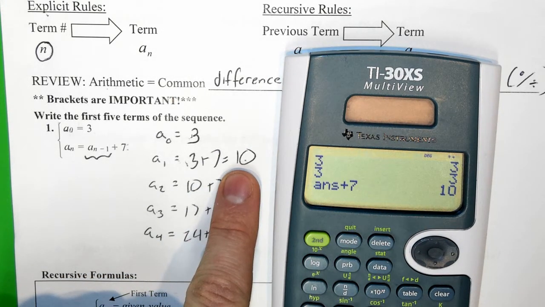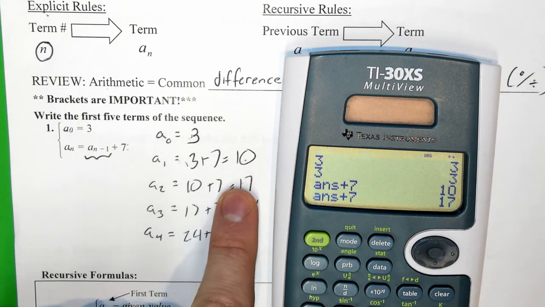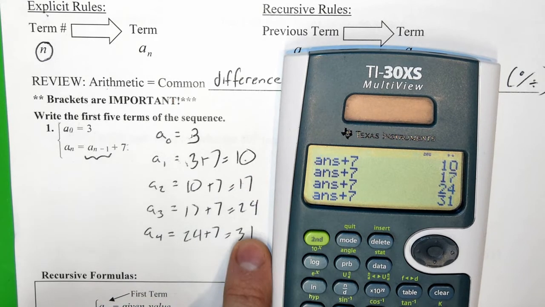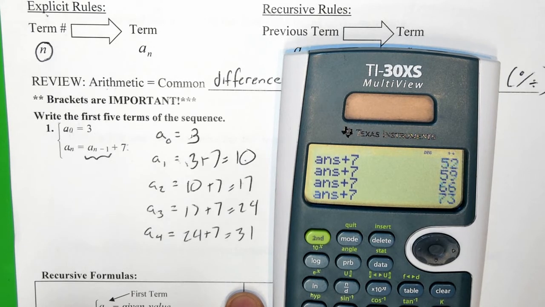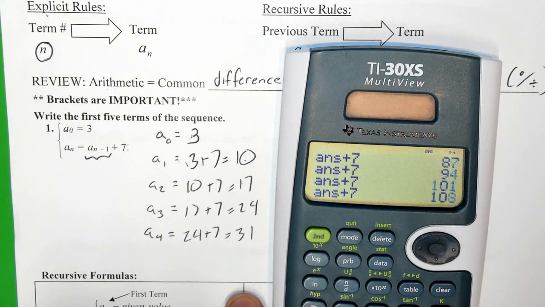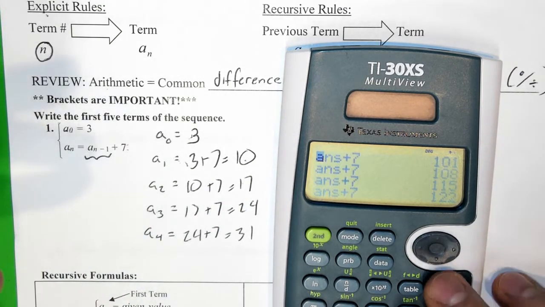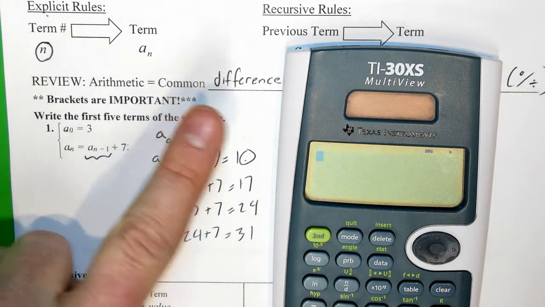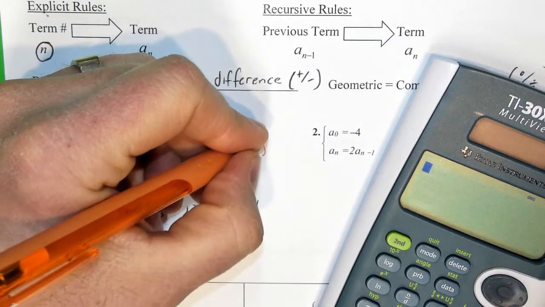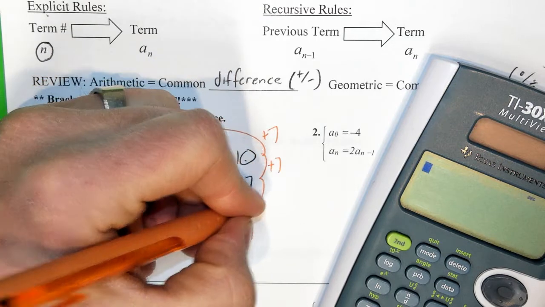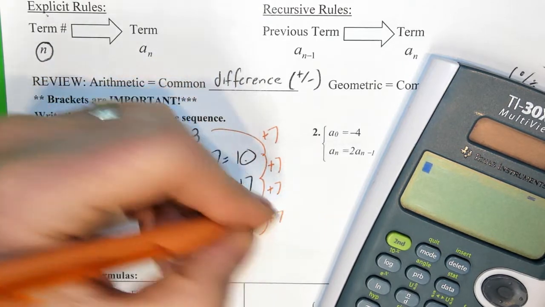Now watch this. If you hit it again, it's going to take that 10 and it's going to add 7. And if you hit it again, it'll do the 24. And again for the 31. And you can keep going through your recursive formula, and then your calculator will keep on spitting out all of the numbers in the sequence. It's a great thing. Your calculator is set up to work on recursives, and maybe you are as well. Maybe when you look at the numbers 3, 10, 17, 24, 31, you can just see very quickly, oh, I just add 7 to get from one term to the next term. And if you do see that, that's so good for you. Your brain is set up for recursives as well.